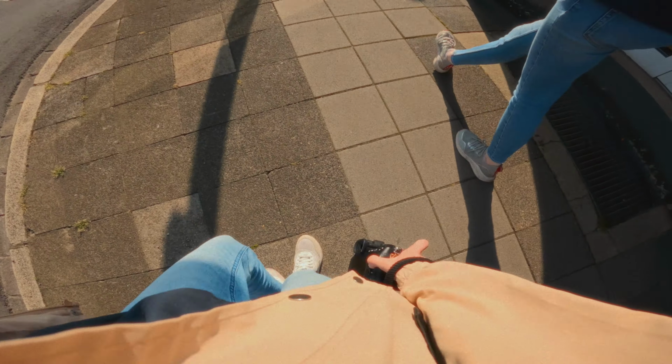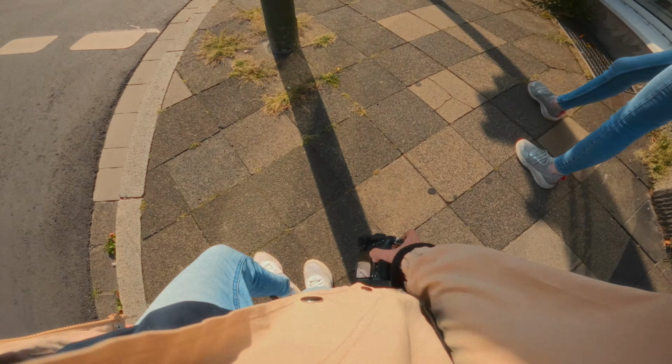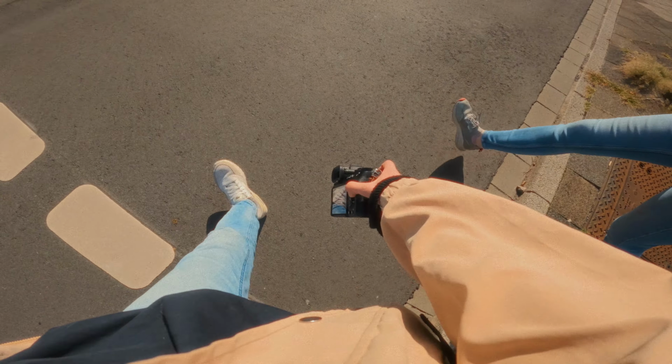To test this adapter and use my analog lens on a digital camera, Magda and I did a small photo walk in our neighborhood. Since I'm not very good at street photography, I wanted to use the situation to get better and try something completely new.